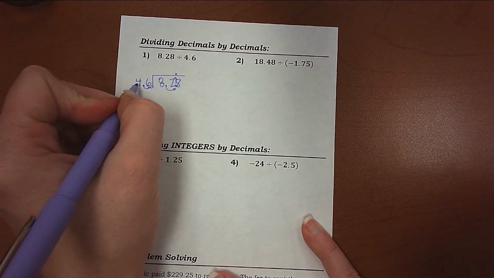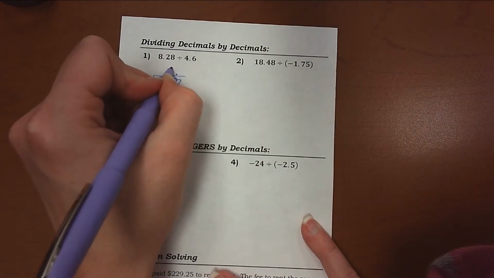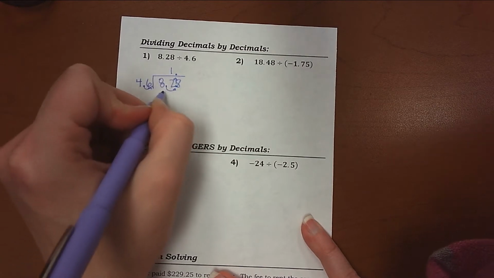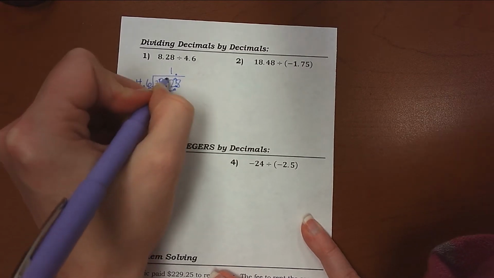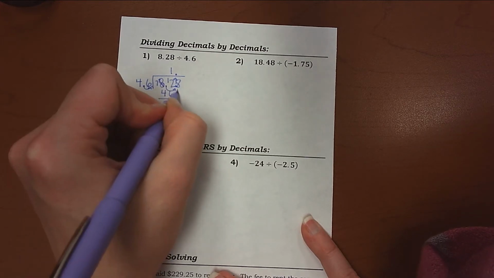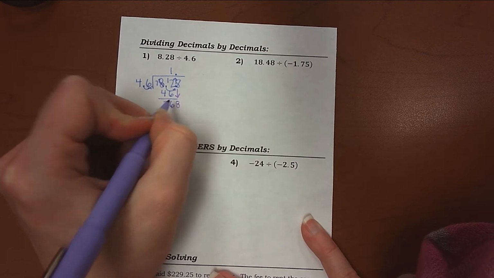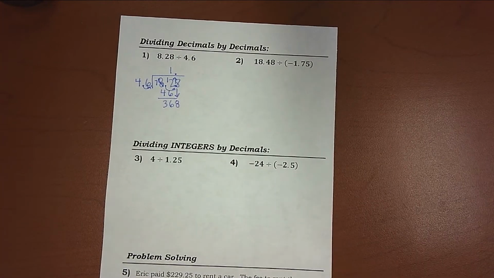And I'm going to say 46 cannot go into 8, but it can go into 82 one time. 1 times 46 is 46. So I'm going to have to do my subtraction here. 12 minus 6 is 6. 7 minus 4 is 3. Bring down my 8. 46 goes into 368.